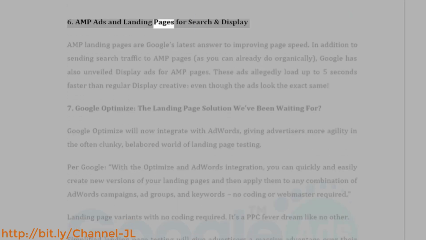6. AMP ads and landing pages for search and display. AMP landing pages are Google's latest answer to improving page speed. In addition to sending search traffic to AMP pages, as you can already do organically, Google has also unveiled display ads for AMP pages. These ads allegedly load up to 5 seconds faster than regular display creative, even though the ads look the exact same.